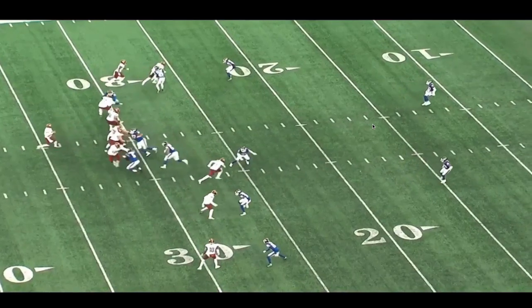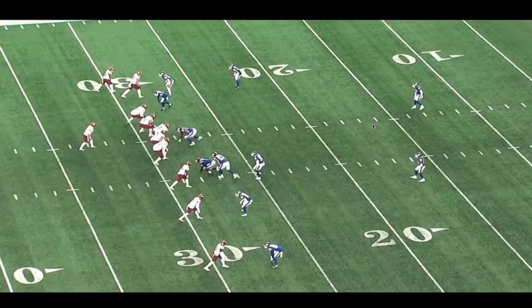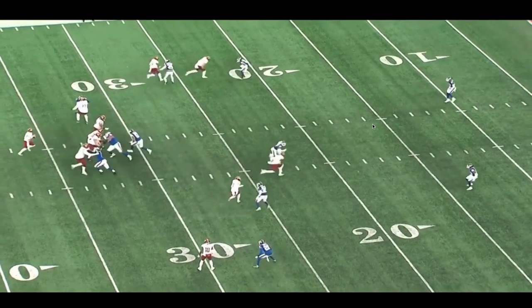Next clip here. Looking at Washington. Let you take this one. Cool. We got this little hesitation cross move right here.